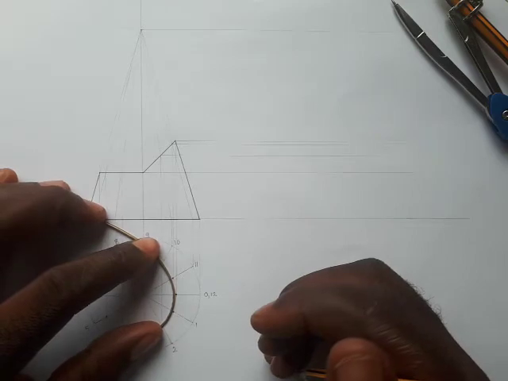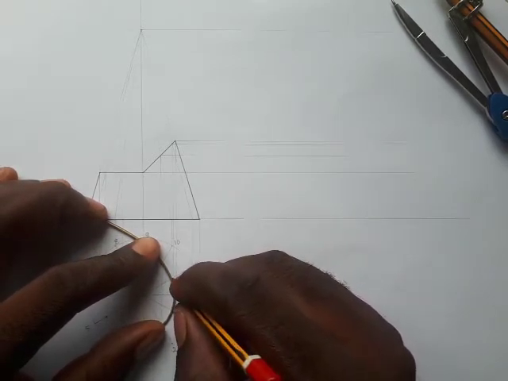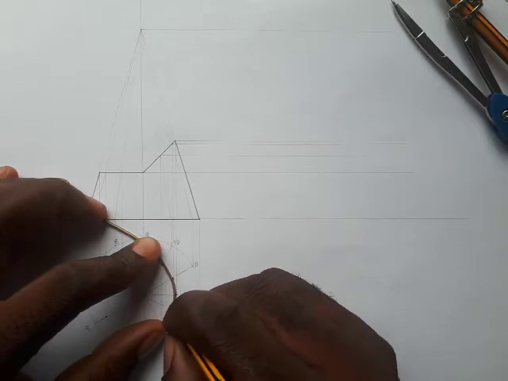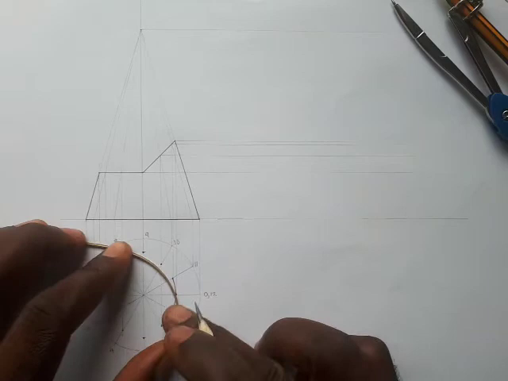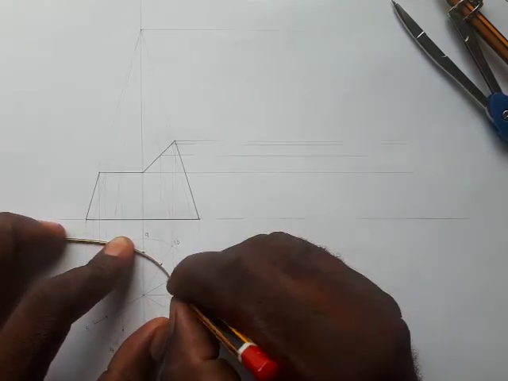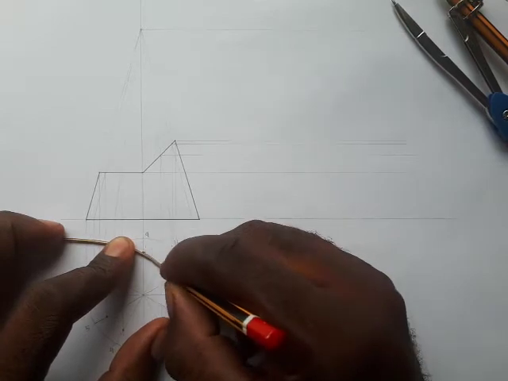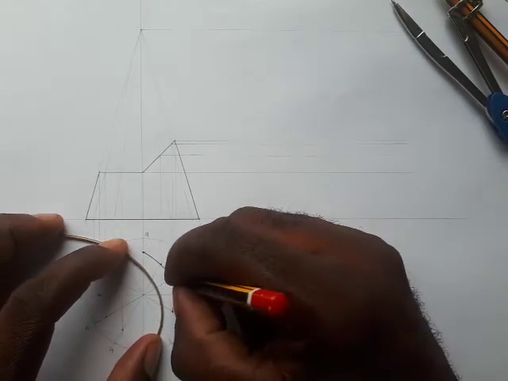So I'm going to connect my points here. All right, then I'm connecting this one. Sorry about this.